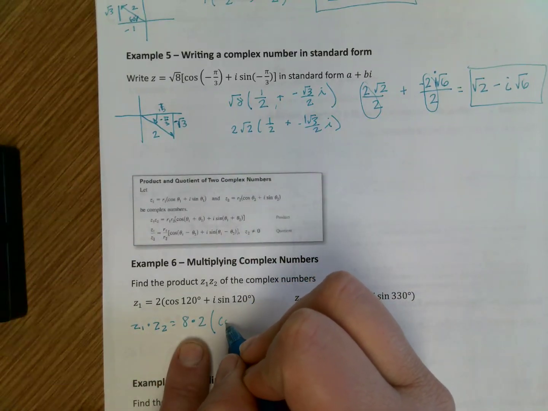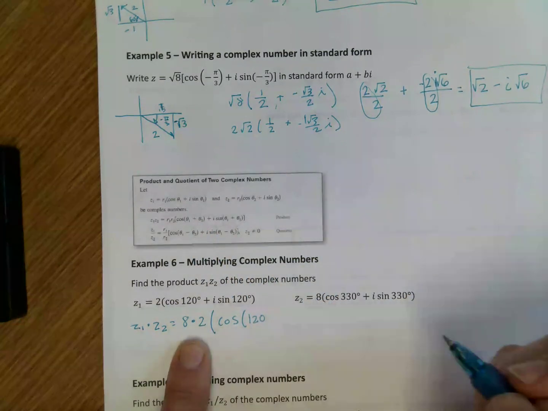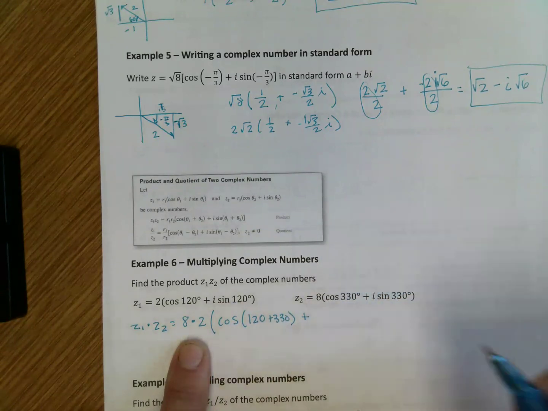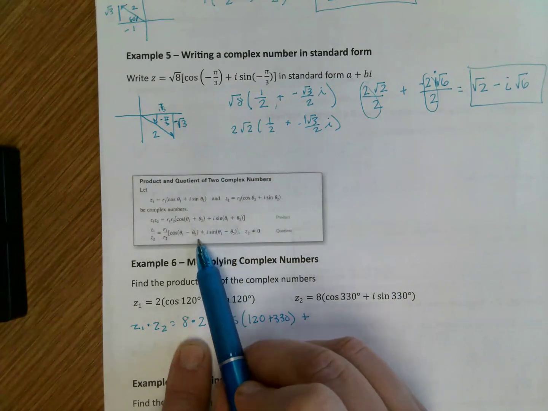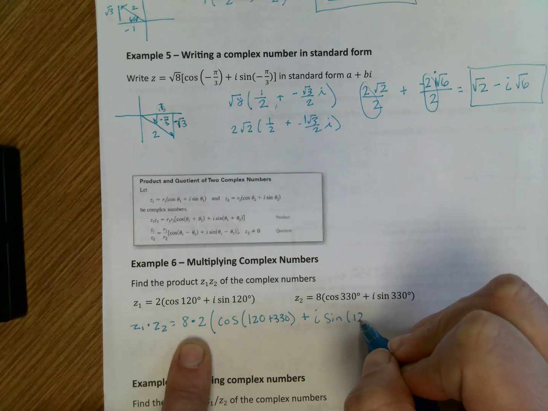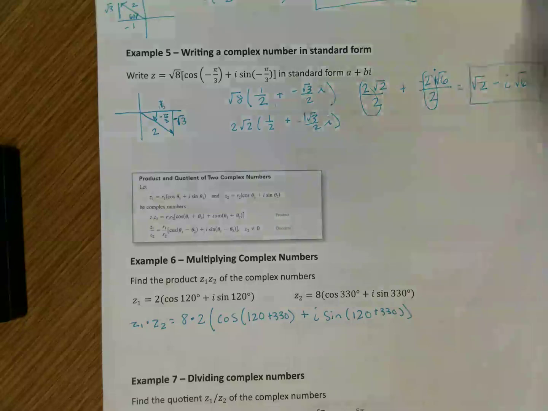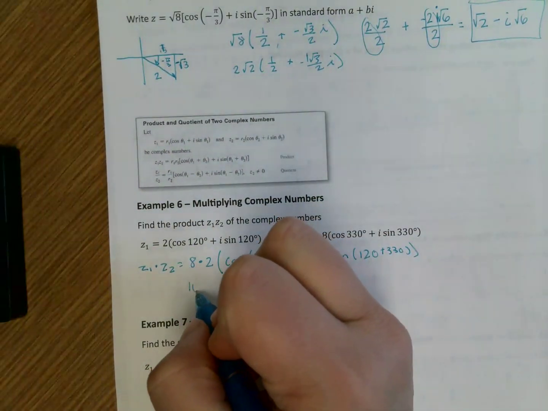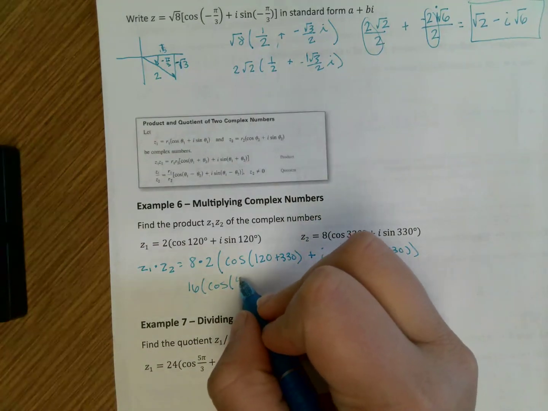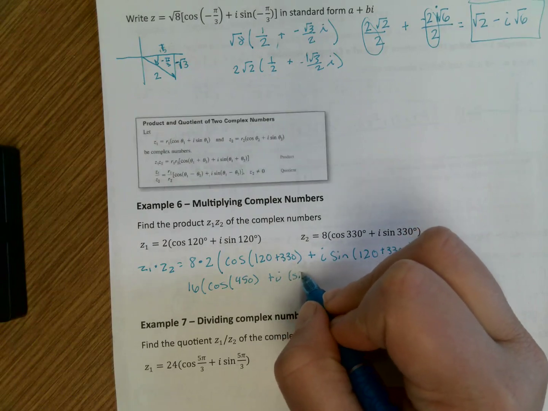And then in our parentheses, we're going to have cosine. Again, if it's multiplying, you're adding your two angles. So cosine of 120 plus 330. And then we're going to have an addition in between there. If you look, we have the addition between both of these, no matter what. This becomes i sine of 120 plus 330, just like that. And I simplify that. So this becomes 16. This is cosine. That angle, when I add those together, would be 450. So cosine 450 plus i sine 450.